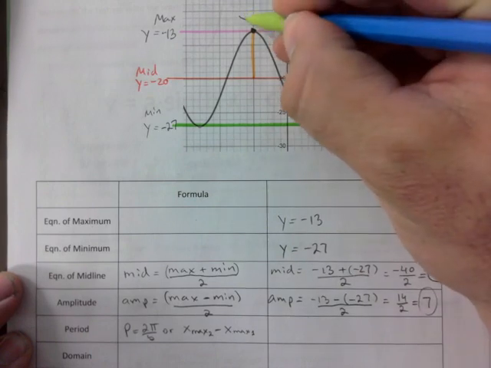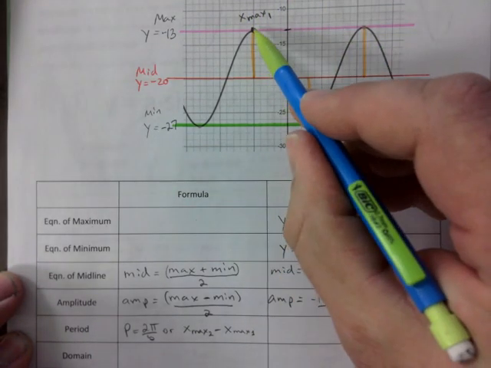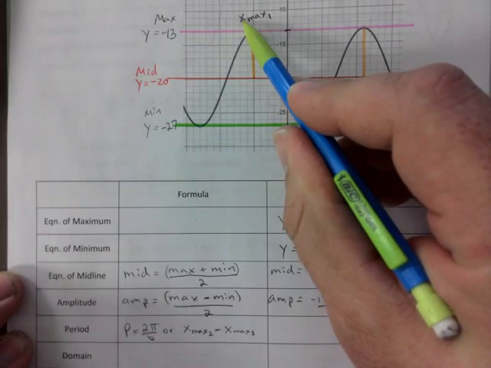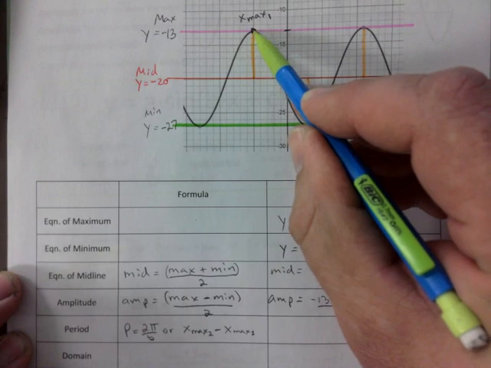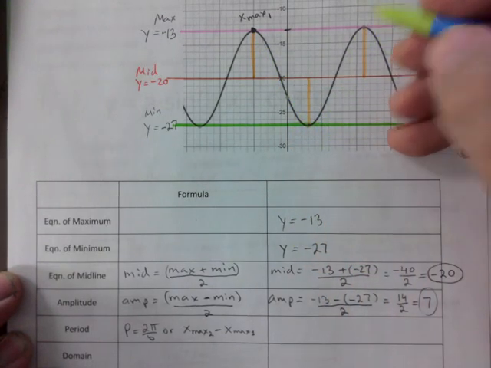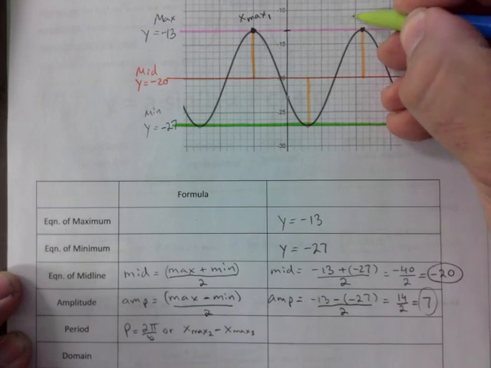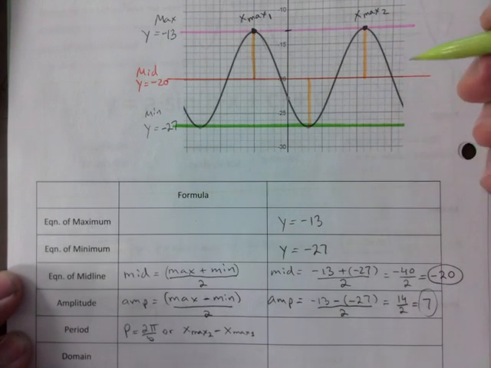I'm going to call this X max 1 because that's the X coordinate of the first max that I'm identifying. I'm going to ride the wave. Come back up. There's another instance here. That's what I call X max 2.